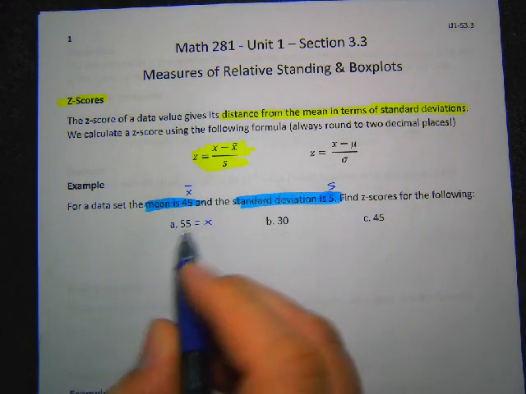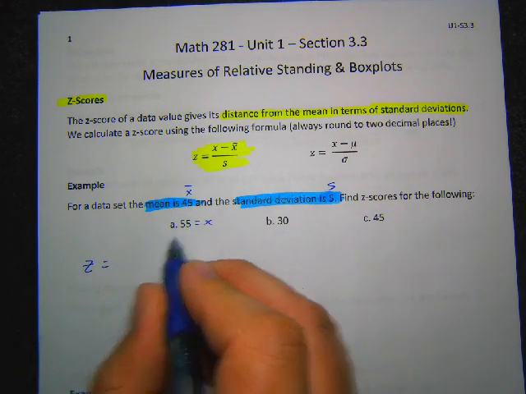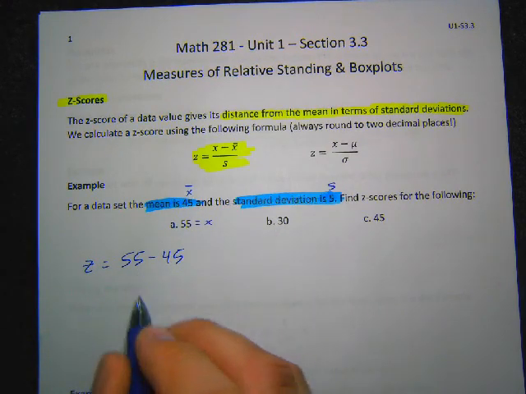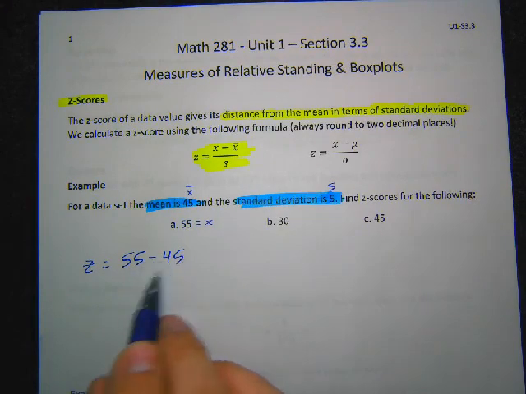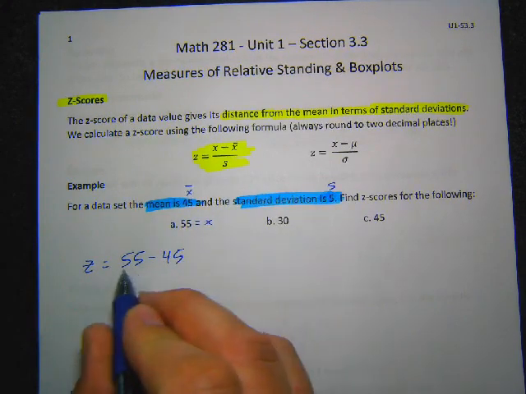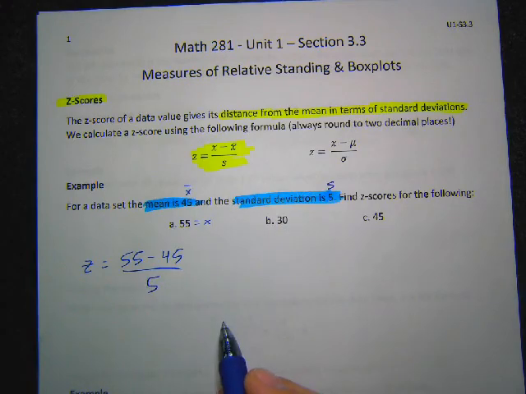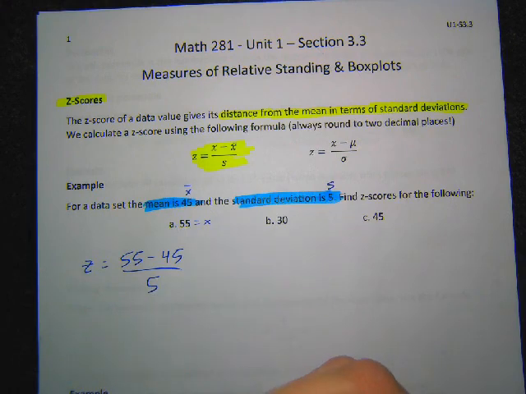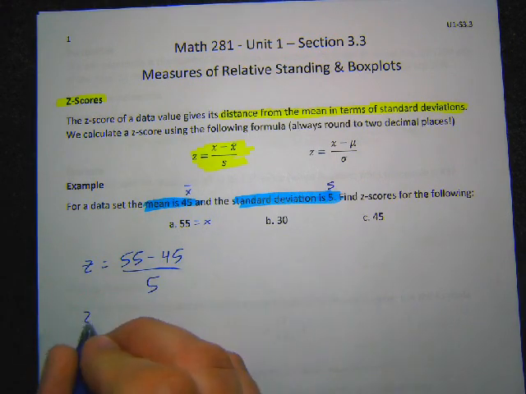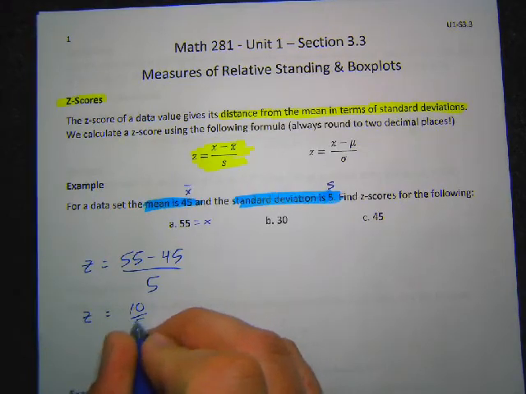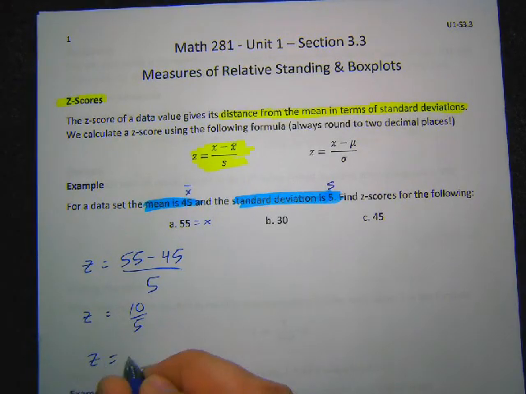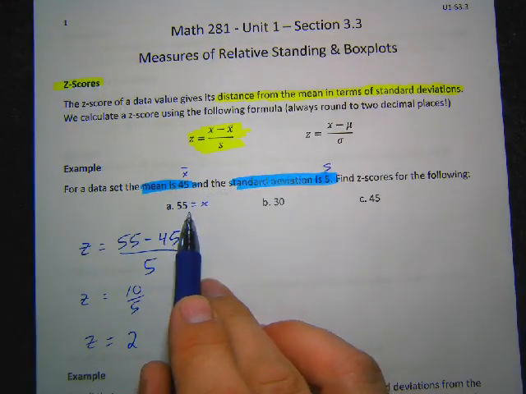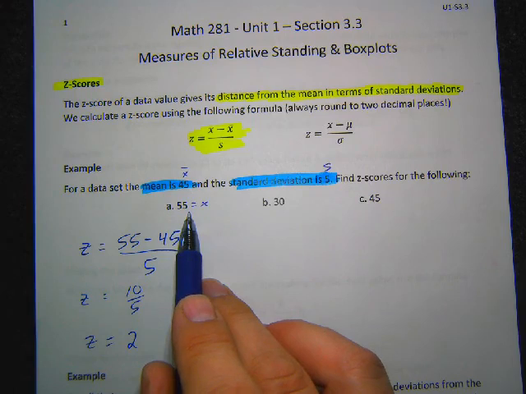To find the z-score, we take the value 55 and subtract the mean 45, because that's getting the distance. Remember, you subtract numbers to find their distance. So 55 minus 45 is finding the distance between these two numbers. But then we divide by 5, because we want to figure out what this distance is in terms of how many standard deviations it is. So 55 minus 45 gives 10, and 10 divided by 5 gives 2. So the z-score for this is 2. That means that this number 55 is 2 whole standard deviations above the mean.